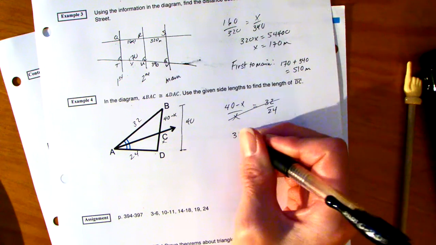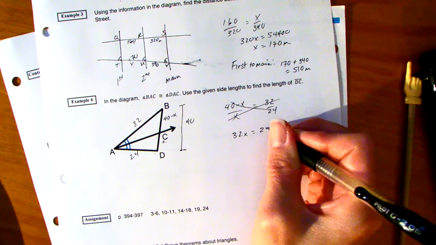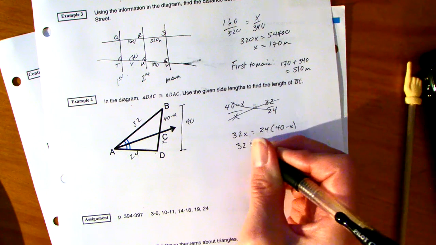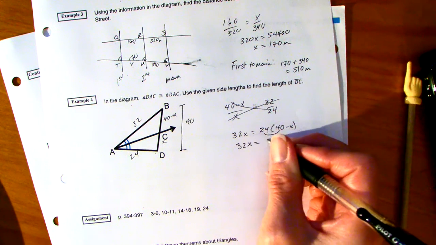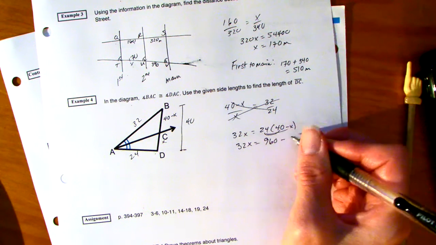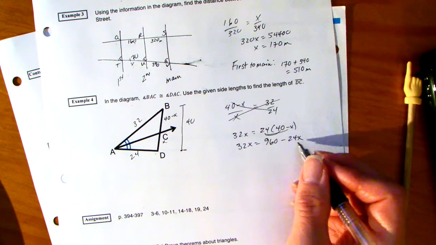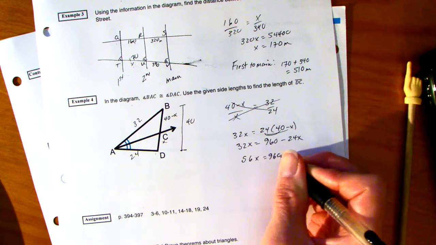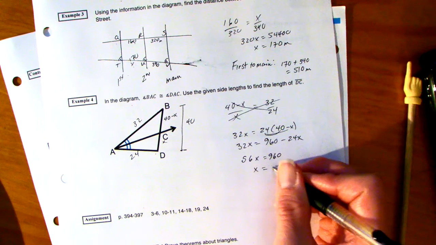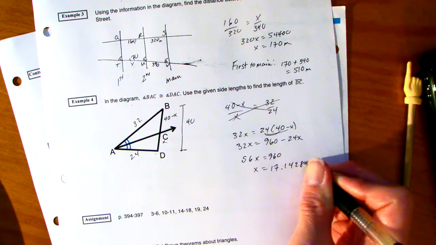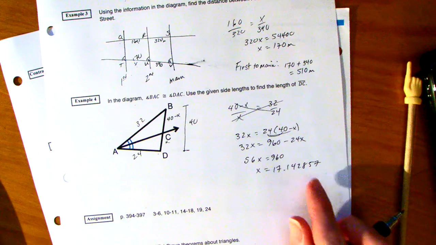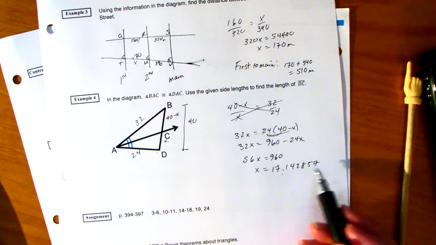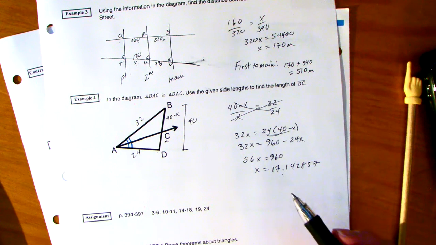Cross multiply. 24 times that quantity, 40 minus X. I'm going to distribute: 960 minus 24x. I'm going to add 24x to both sides. And then divide by 56. So again, double check, make sure I didn't make a mistake, and don't be afraid of having numbers that aren't really nice and perfect, okay?